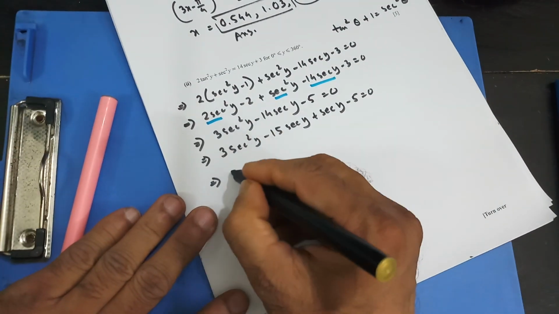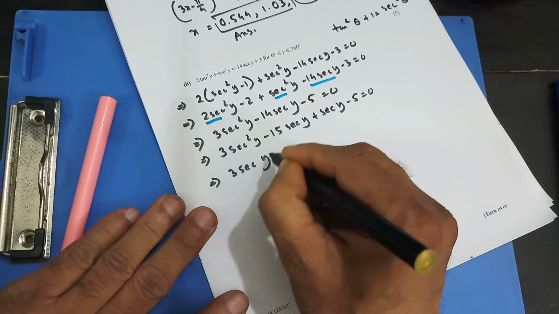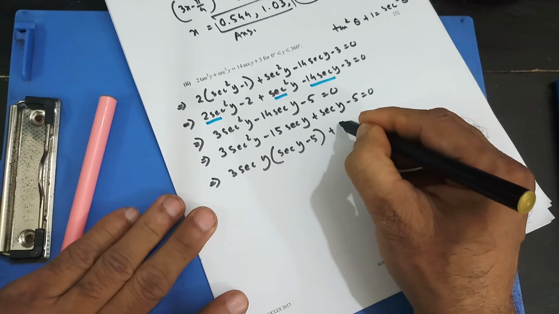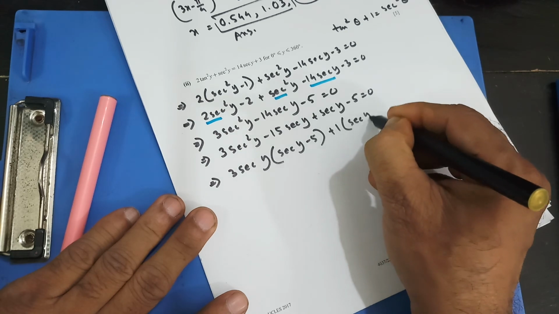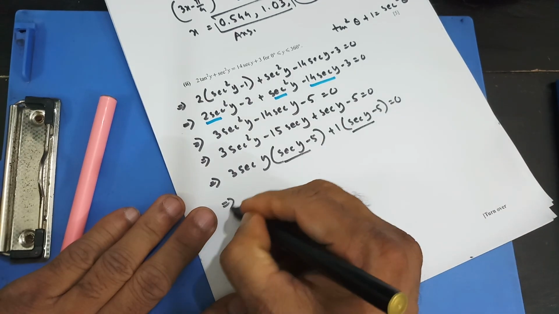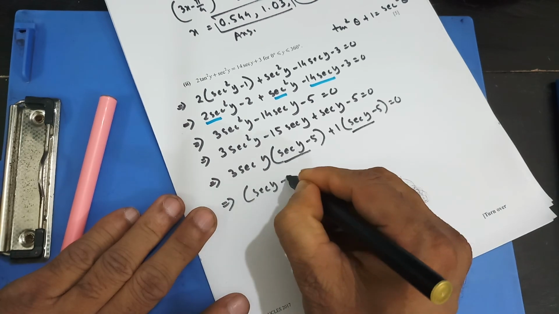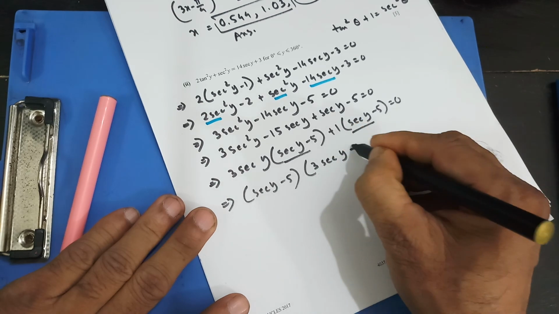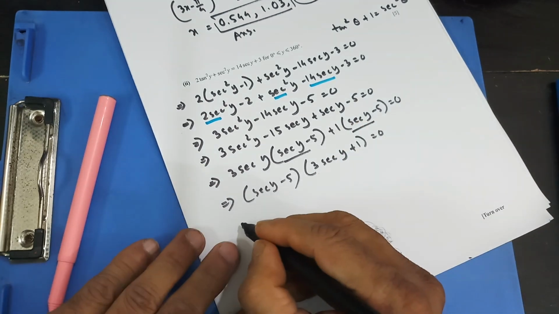That should do it. So 3 sec y, I'm going to have sec y minus 5 plus 1 sec y minus 5 equal to 0. Taking this to common, so it's going to be sec y minus 5, and over here 3 sec y plus 1 equal to 0.